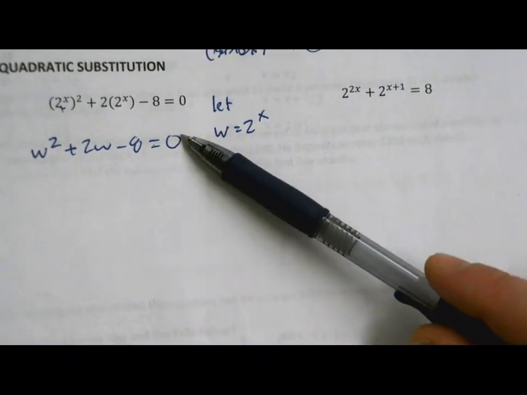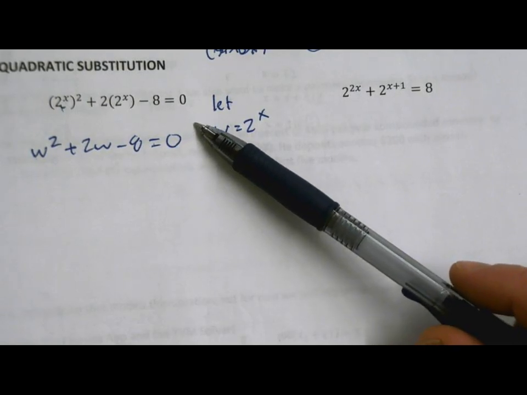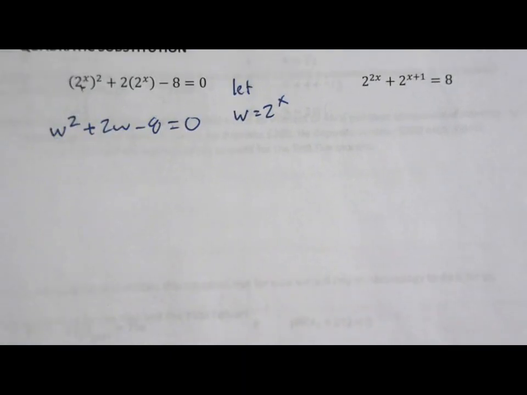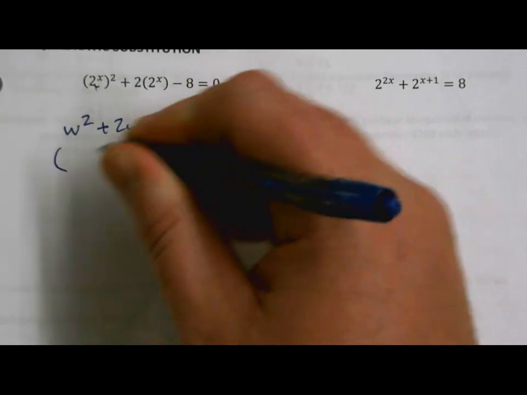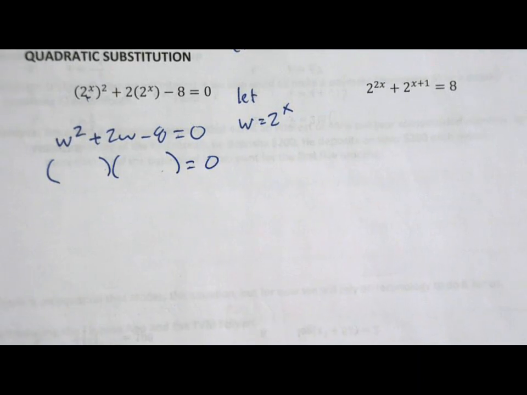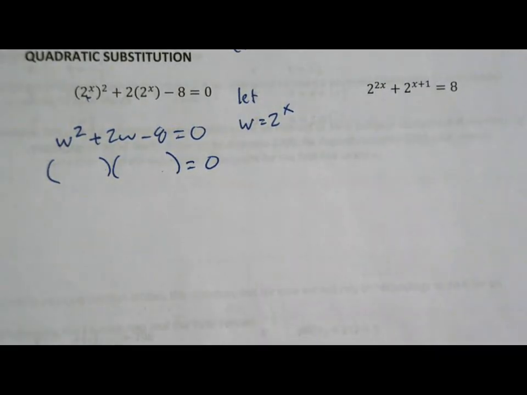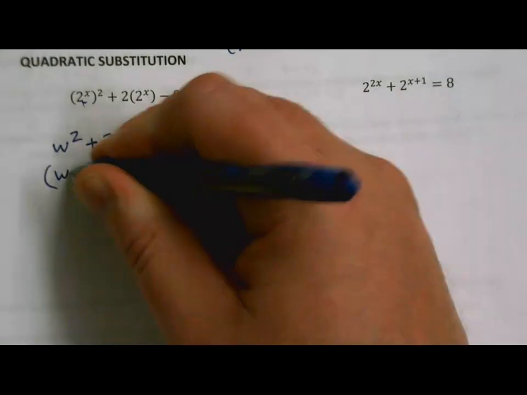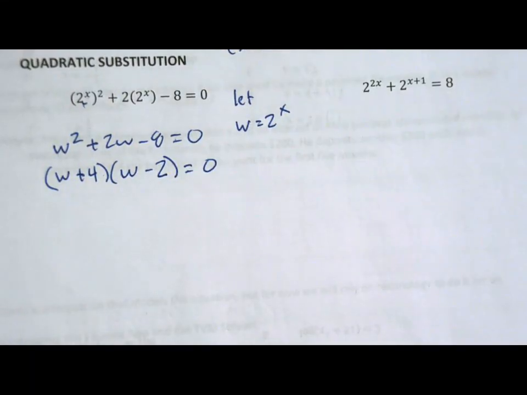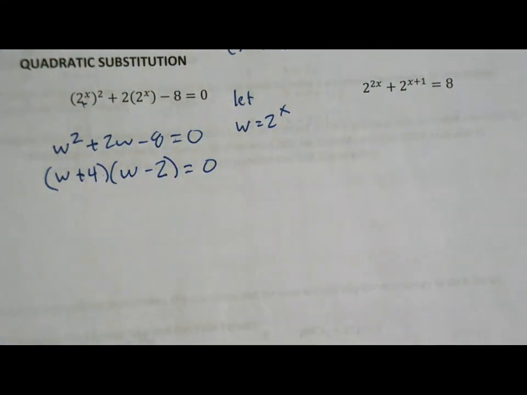So deal with this. Solve that for me. Spoiler alert, it factors. You could use the quadratic formula, but please factor it. It's much faster. Factor it, then use your zero product property to solve it.